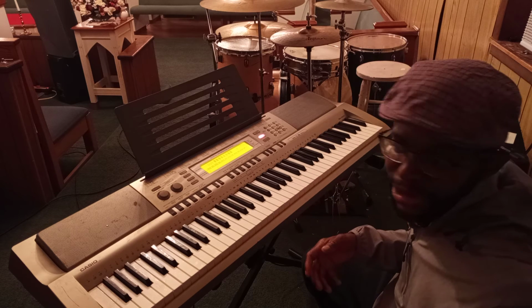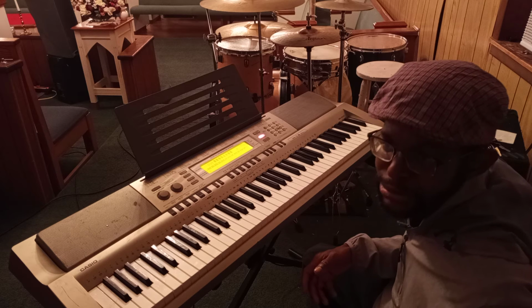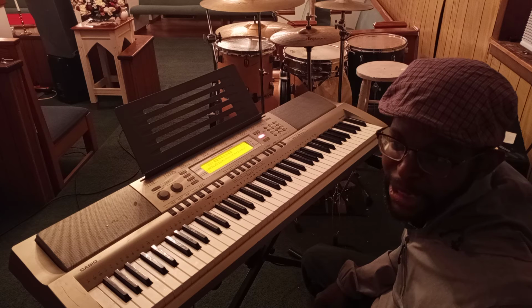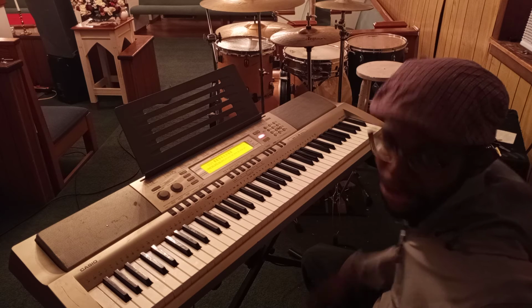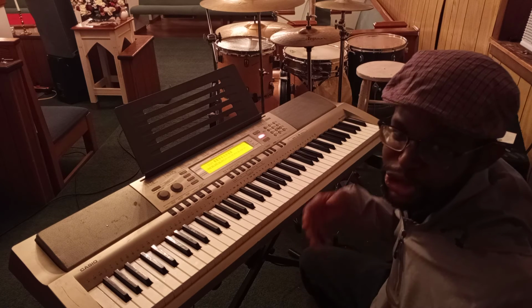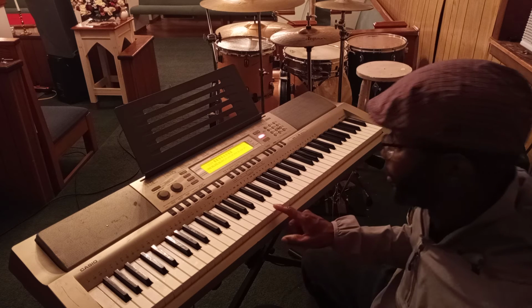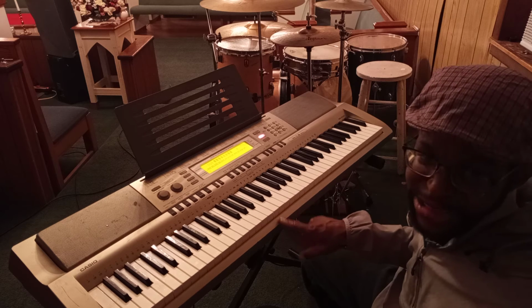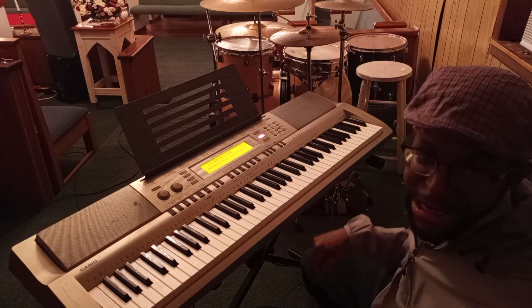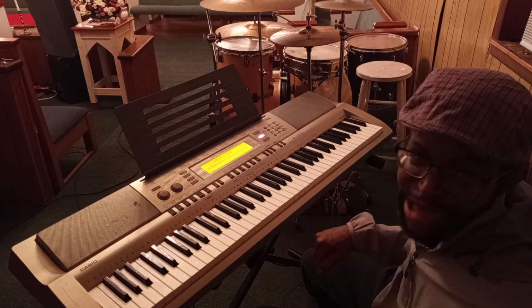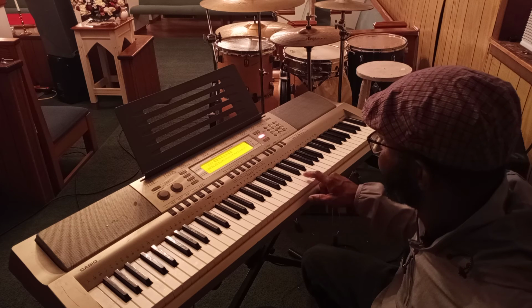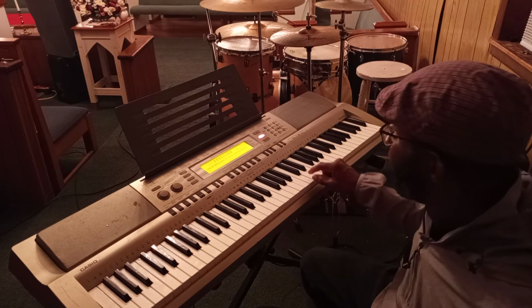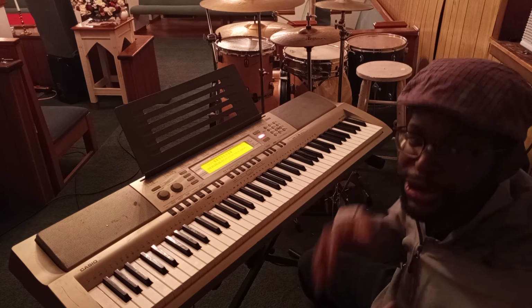In every scale, there are 8 notes, and the first note and the 8th note are the same. They're just on 2 different octaves. In this case, we're doing C. So you got C here, that's the first note, and C, the last note, which is the 8th note in the scale. Both of those are the same, but they're on 2 different octaves.